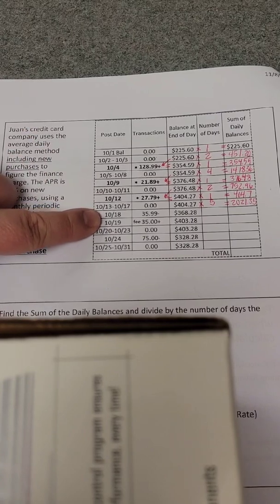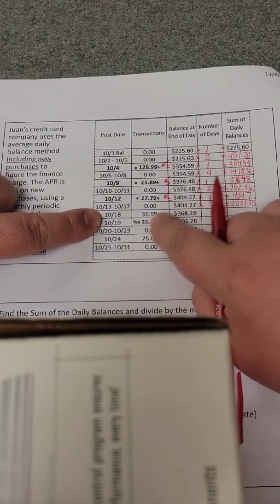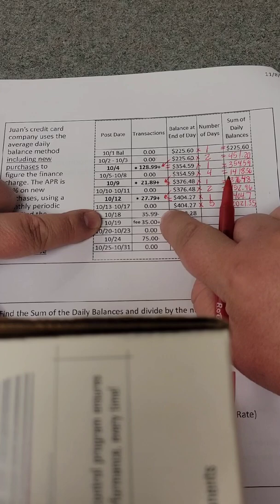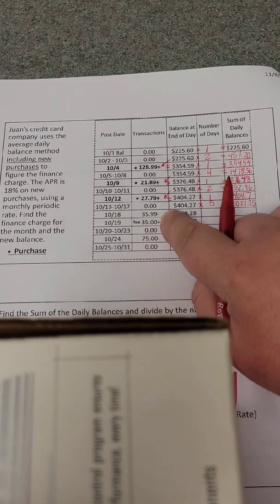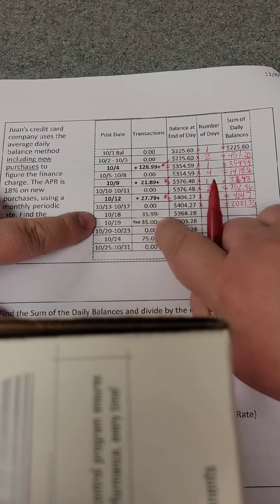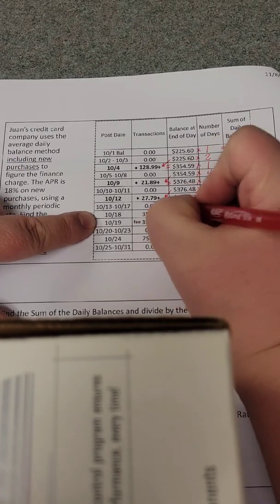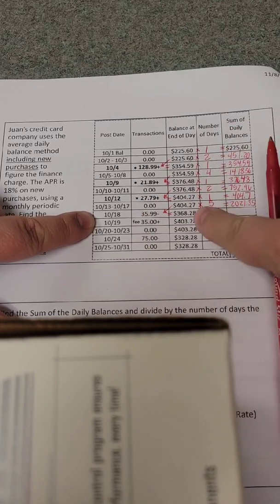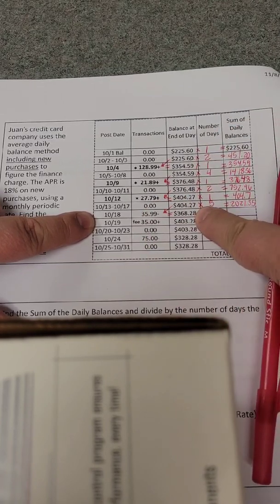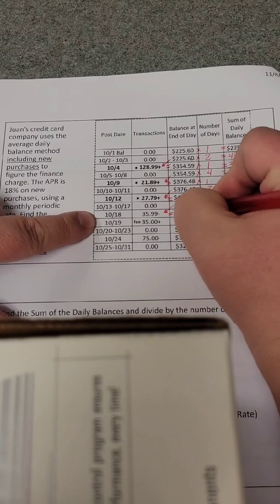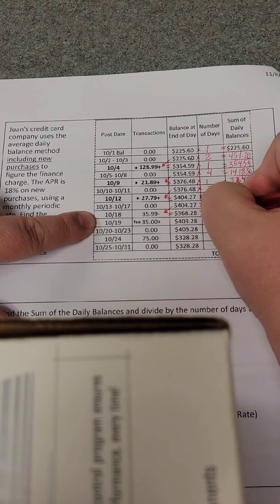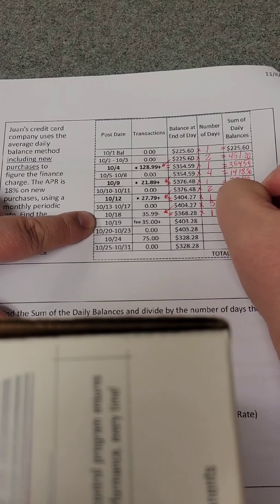And then we come here and there's a subtract of $35.99, probably a credit to their account for maybe a return or an unauthorized purchase, something like that. So we subtract that from the previous balance, and our balance drops to $368.28. We multiply that by 1 day, so $368.28.